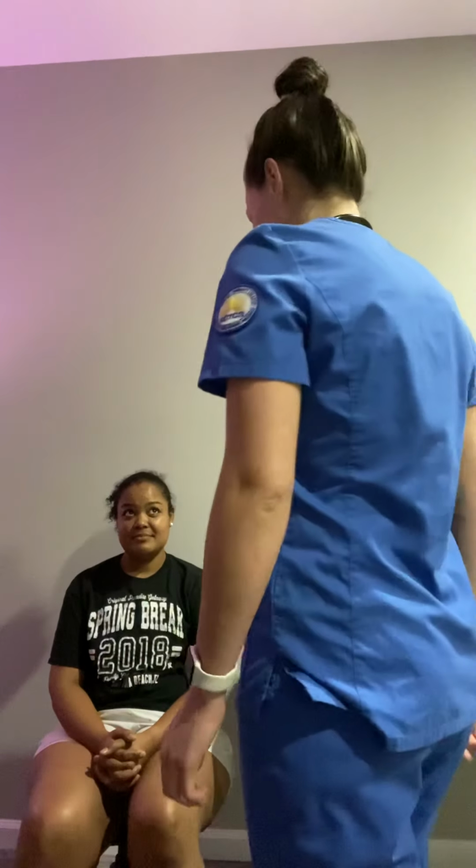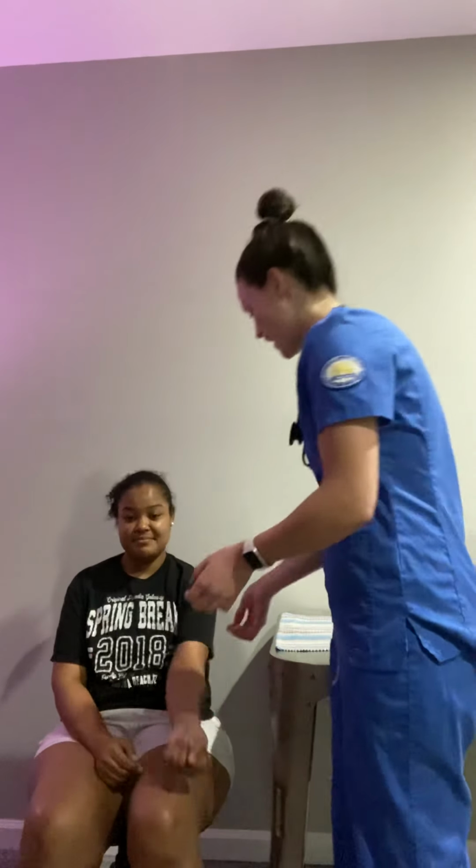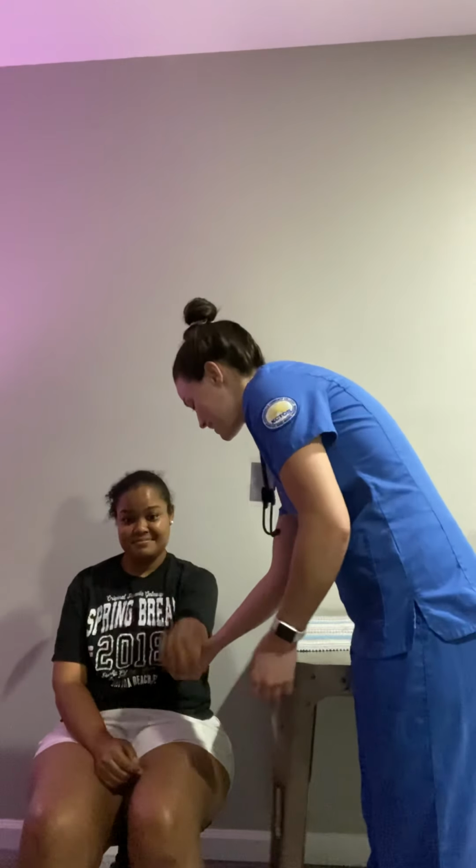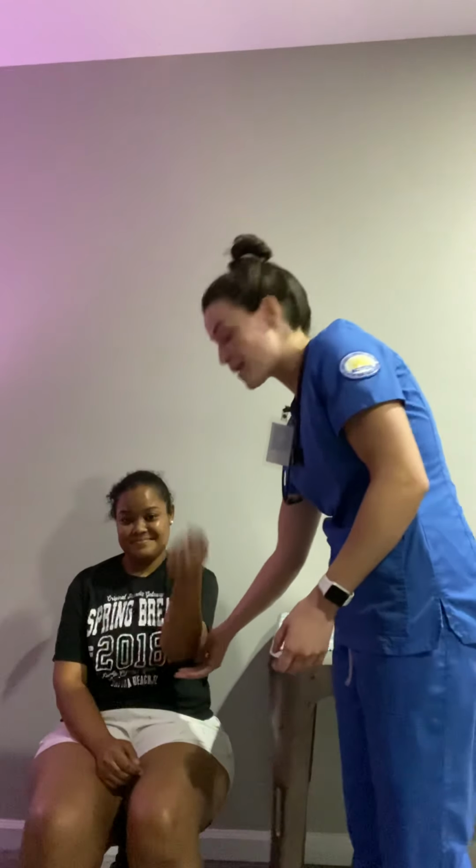So next, I'm going to check her musculoskeletal. Okay, so I'm going to have her do range of motion on 2 joints, active or passive. So I'm going to have her do active. So I'm going to have you just move that, and I'm going to feel your joint. Good. So she has no pain, heat, crepitus, or edema in those joints.